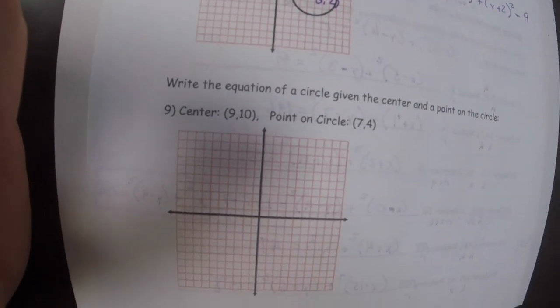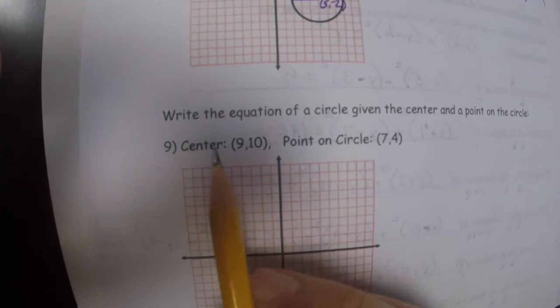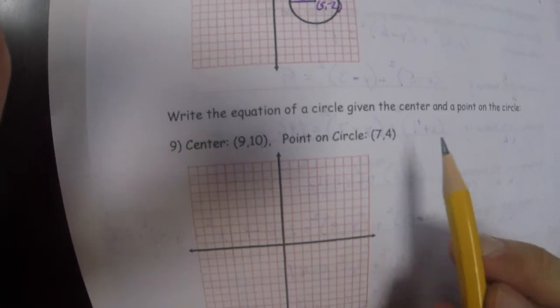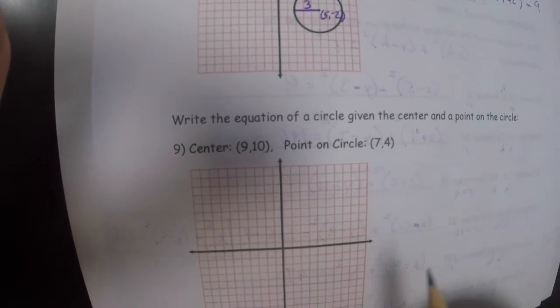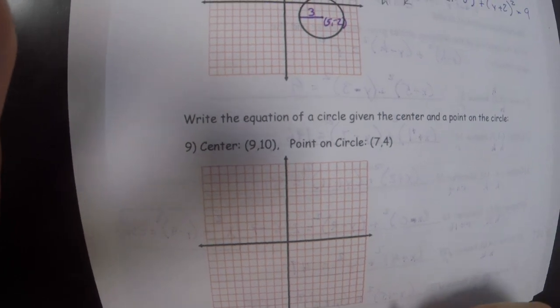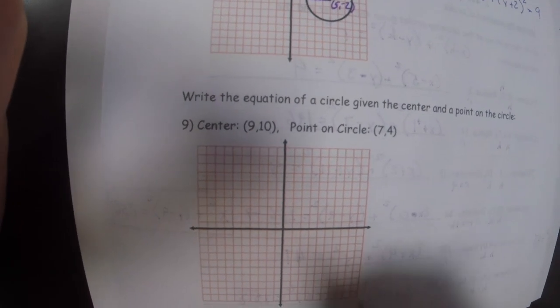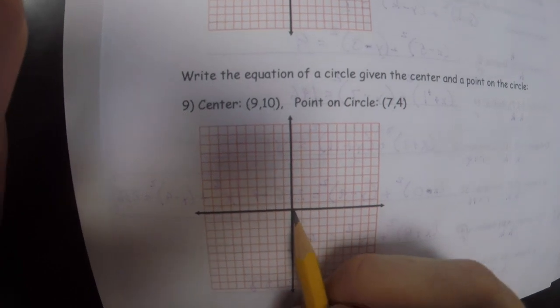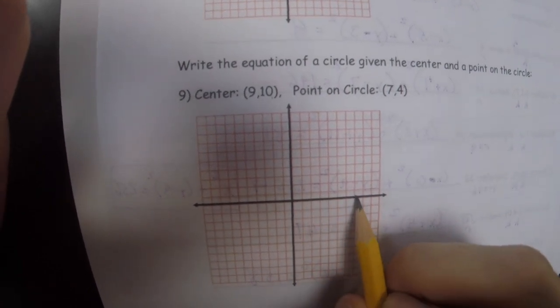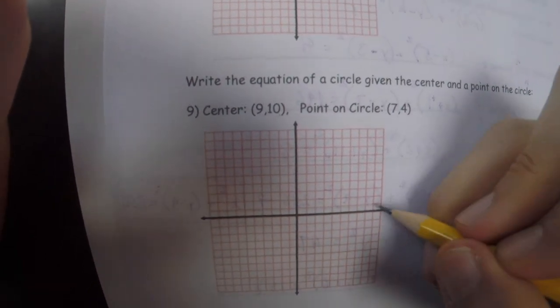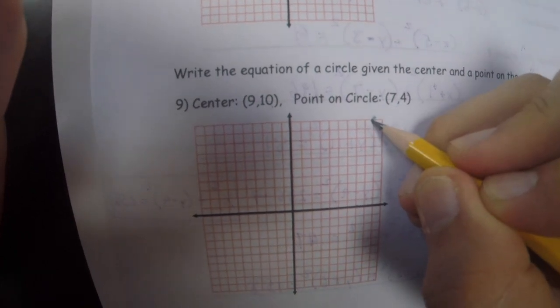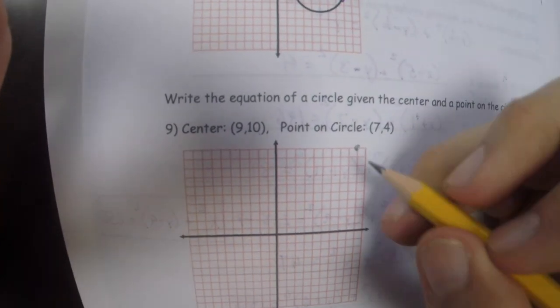Moving on. Oop, no diagram here, so we're gonna have to do some fancy footwork. They tell us the center, and they tell us that the point on the circle is 7, 4. All right, let's figure out what we're doing here. So the center is at 9, 10. 1, 2, 3, 4, 5, 6, 7, 8, 9. 10 is all the way up here at the top. Okay, there's my center.